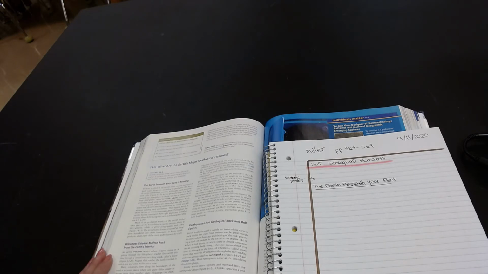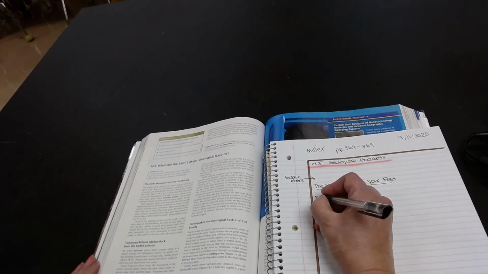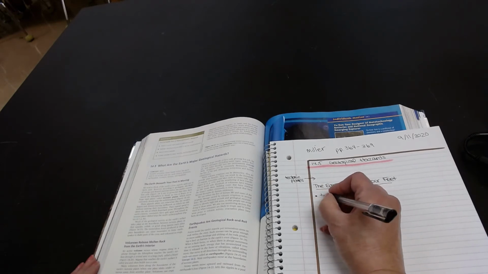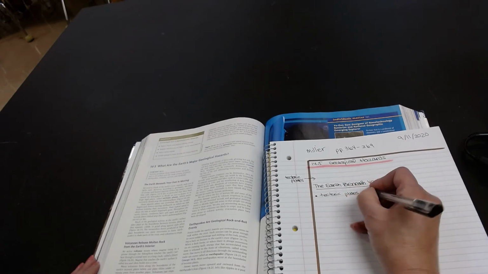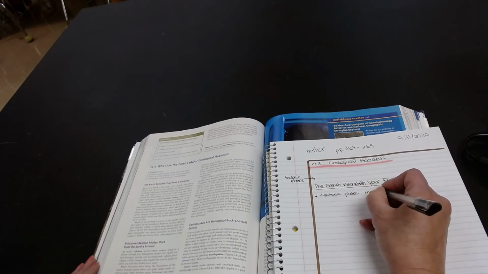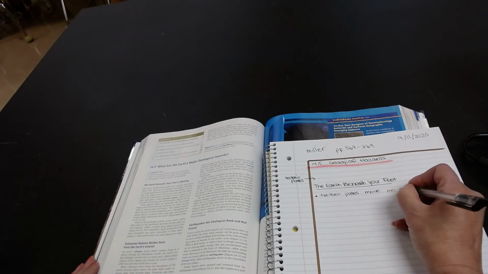All right, so what in that little paragraph do I want to know? I want to know that tectonic plates are moving on the lithosphere. And so I'm just going to make a bullet for myself, and I'm going to say tectonic plates move on the lithosphere.